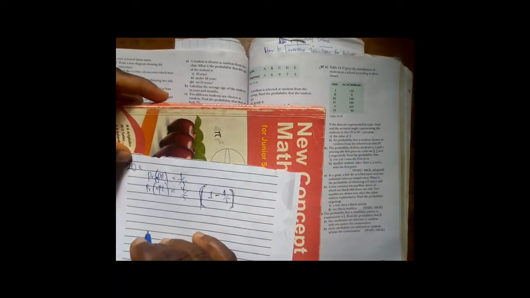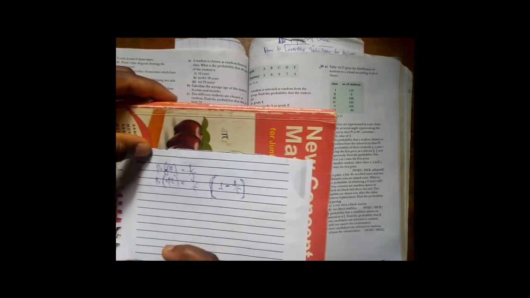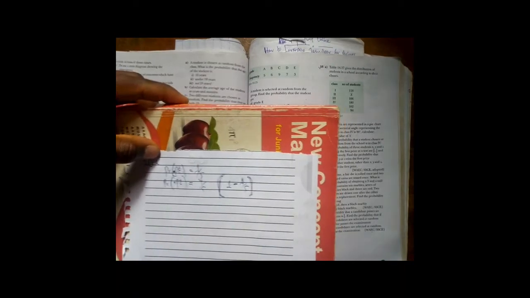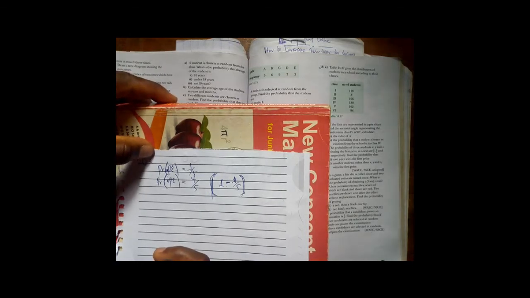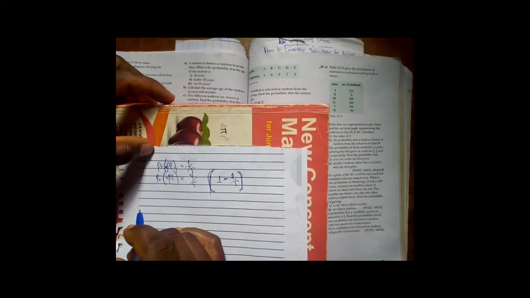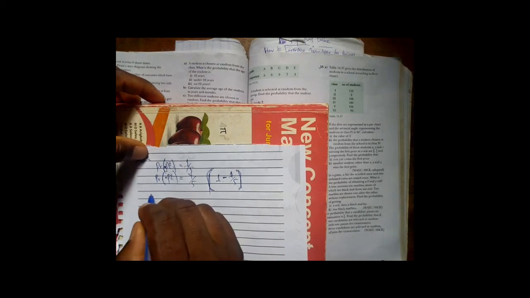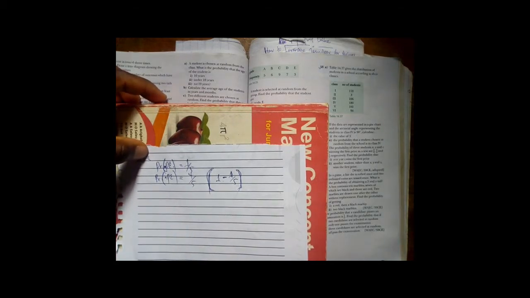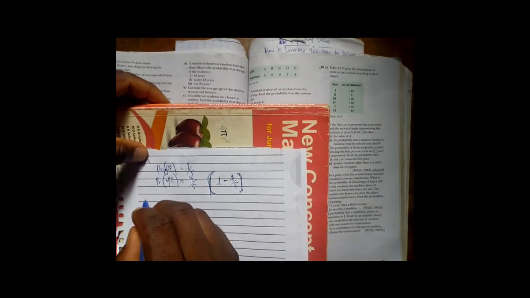So they say find the probability that if 2 candidates are selected at random, only 1 passes the examination. So this will be what?